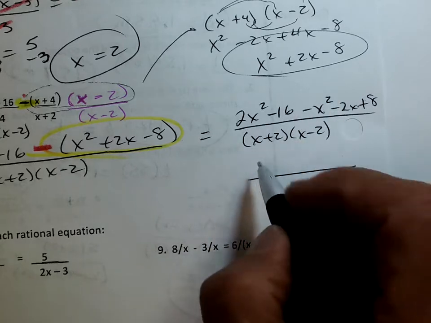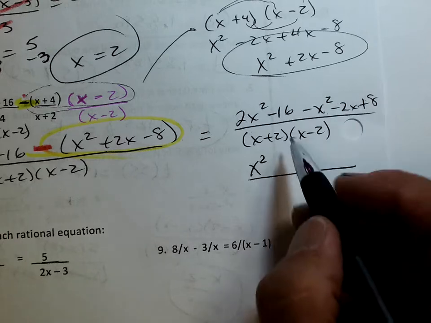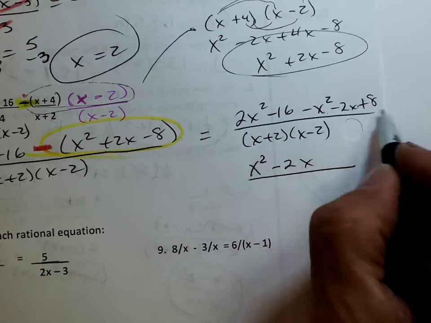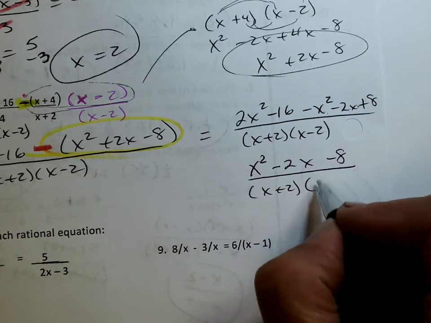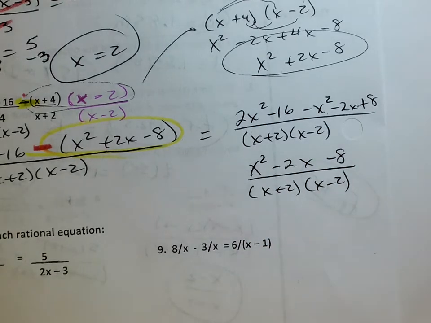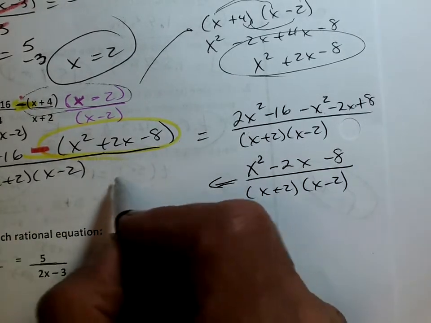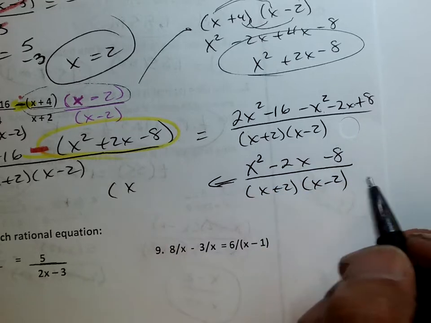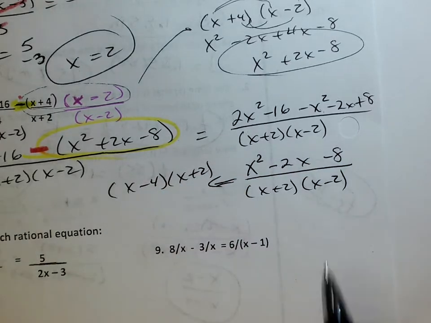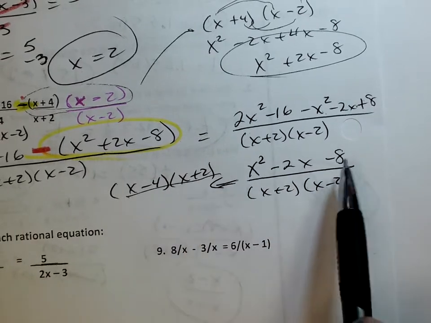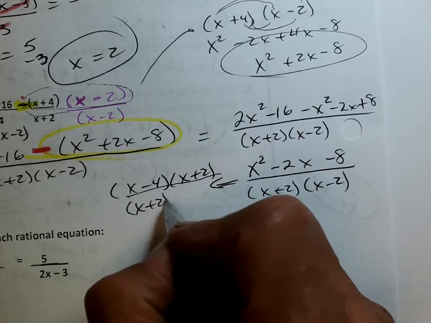Now I'm going to combine terms. 2x squared minus x squared is a 1x squared. Okay. 2x squared minus 1x squared. I have a negative 2x, and I have a negative 8. Okay, good. And then I still have my x plus 2, x minus 2. Except, I think I can factor this. So let me scoot this way. If I factor that, I get x minus 4, x plus 2. So I'm factoring my numerator, and it will factor, over my x plus 2, x minus 2.